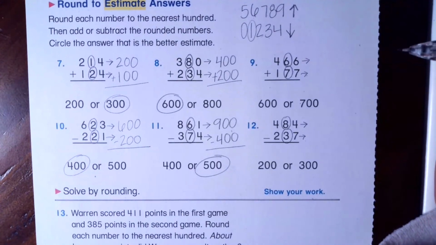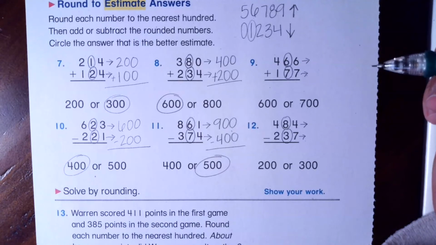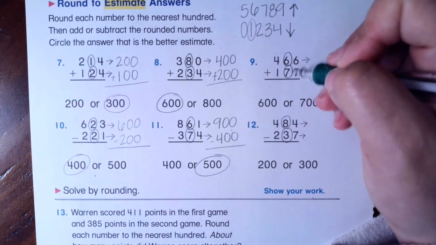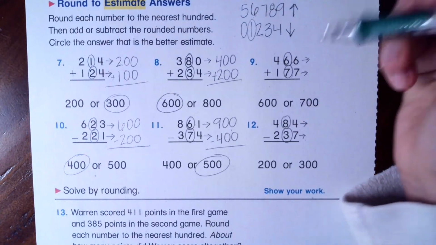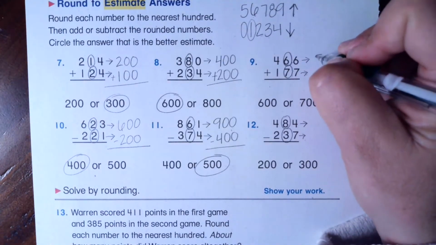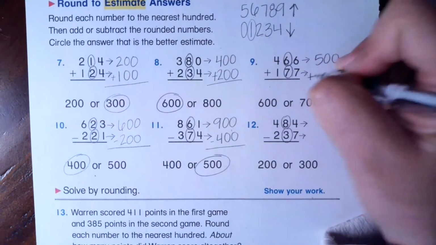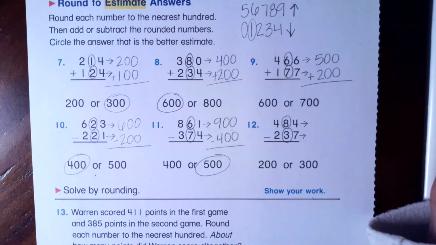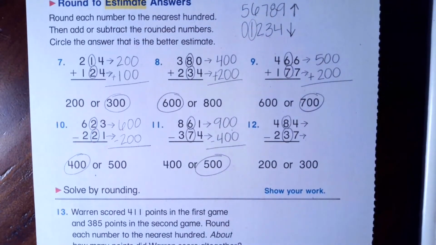Go through the same steps that we have been doing and give it your best shot. Please pause the video. All right, how'd you do? Okay, so we have a 6 and a 7 in our tens town here. I know that a 6 rounds up and a 7 rounds up. So both of my hundreds towns are changing. So now I have 500 plus 200, and I get an answer of 700.